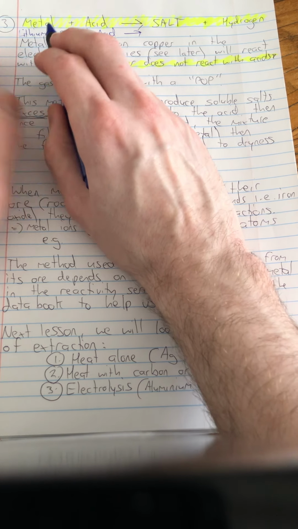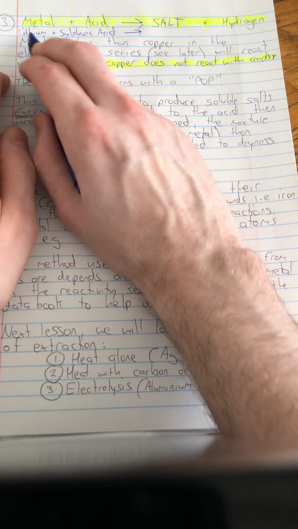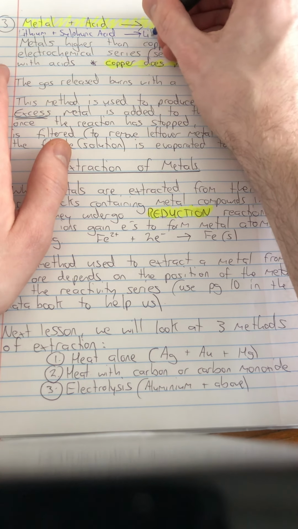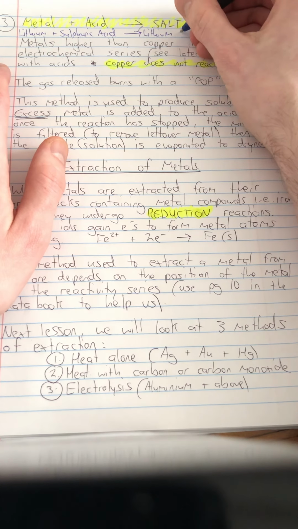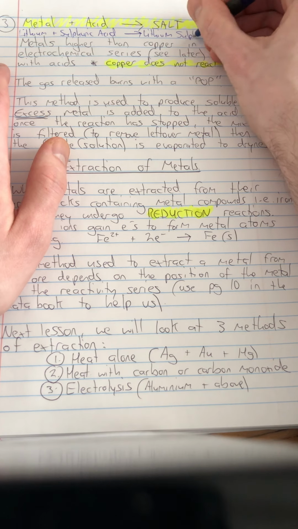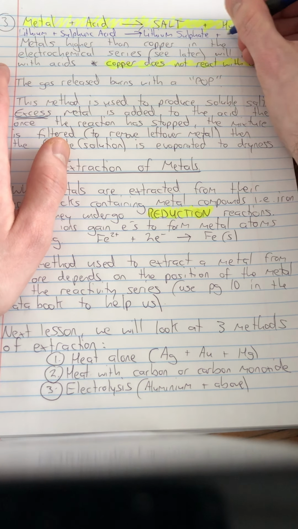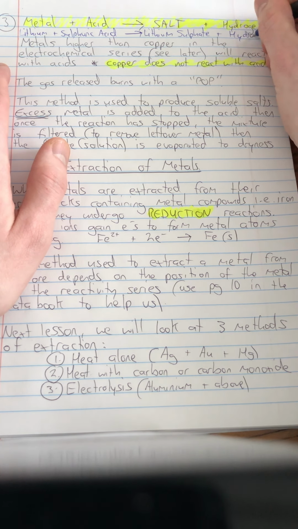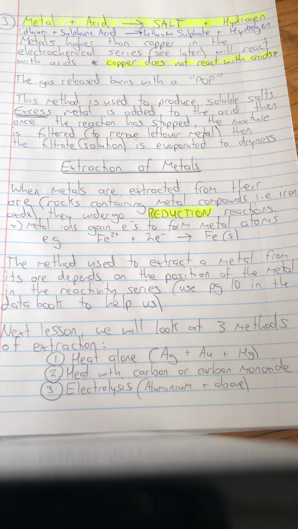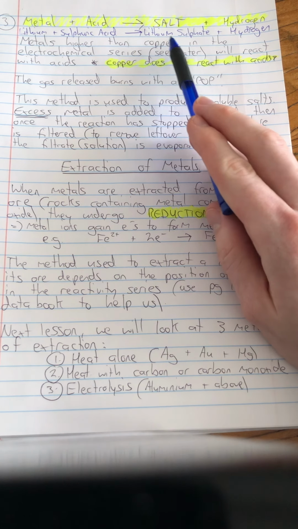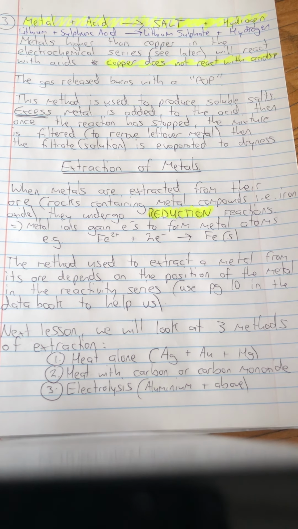Remember, if it was a base, we take the first part of the base, which is the metal. So this would be lithium, and we change the acid. Because it's sulfuric acid, this becomes lithium sulfate plus hydrogen. And that's how we do it. If this was magnesium and hydrochloric acid, it would become magnesium chloride plus hydrogen.